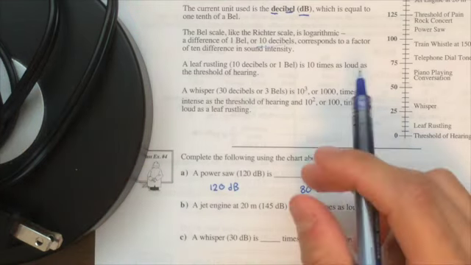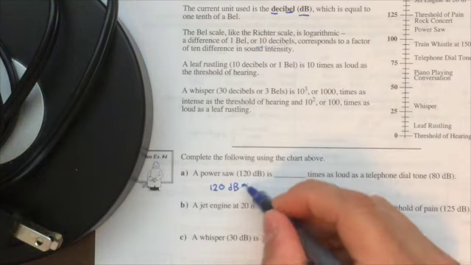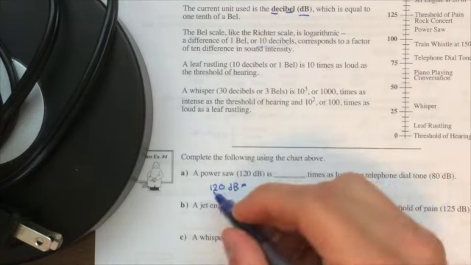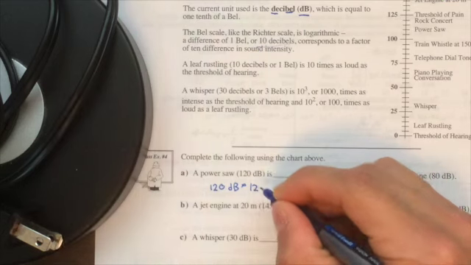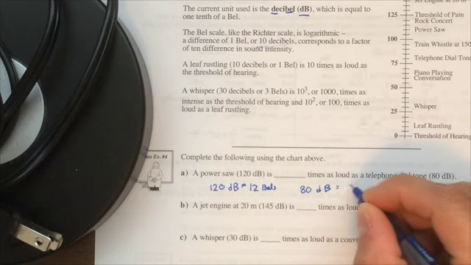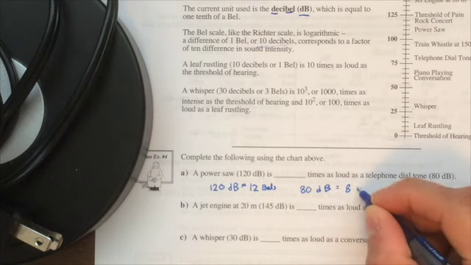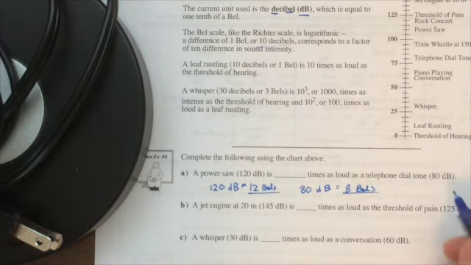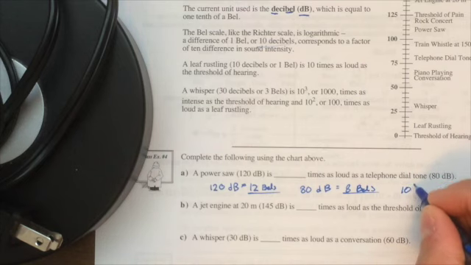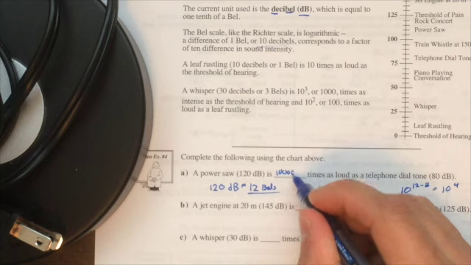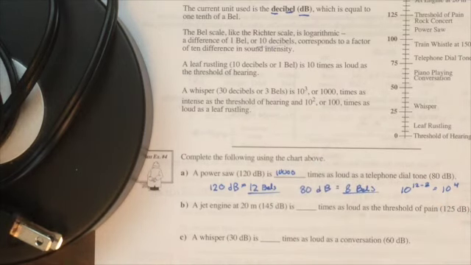If I look at how many bells this is, remember 1 bell is equal to 10 decibels. So 120 decibels is equal to 12 bells, and 80 decibels would be 8 bells. Now this is where I calculate using logarithms. Obviously the power saw is louder, so 12 minus 8 would be equal to 10 to the 4. So that would be 10,000 times as loud as the telephone dial tone.